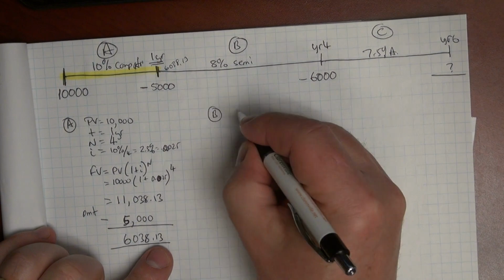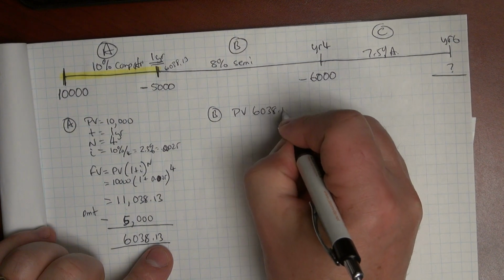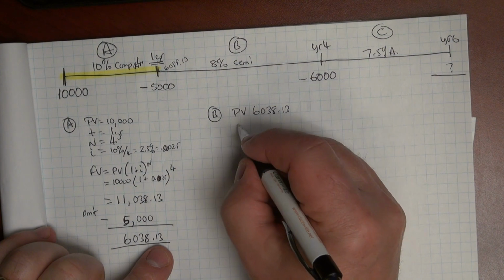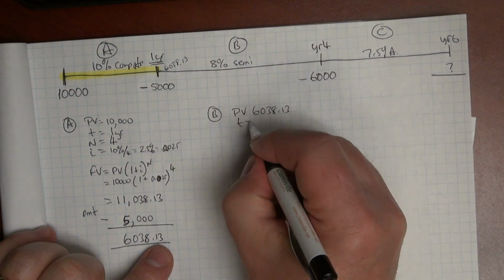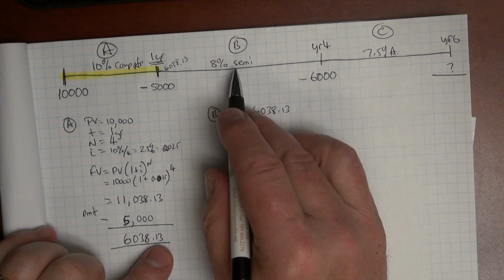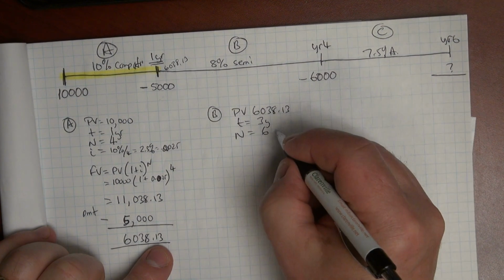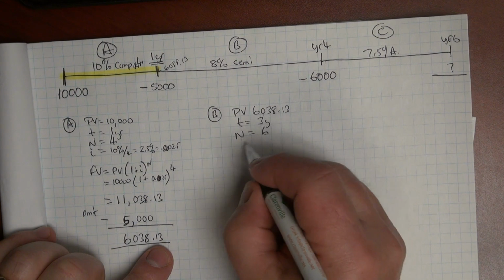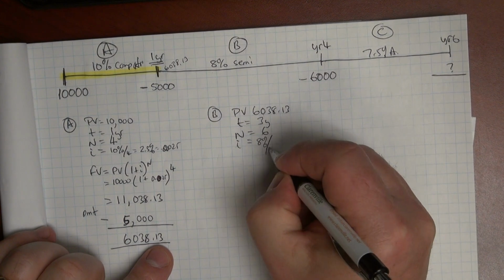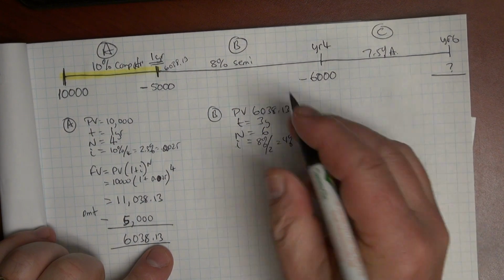Now let's look at B. The present value, in other words, the beginning balance, is 6,038.13. The time, year 1 to year 4, is 3 years. The N is semi-annual, so that's 2 compounds a year for 3 years, which is 6. And I is 8%, semi-annually, so 8 divided by 2, which is 4%, or 0.04.